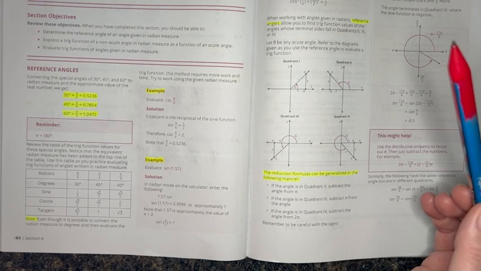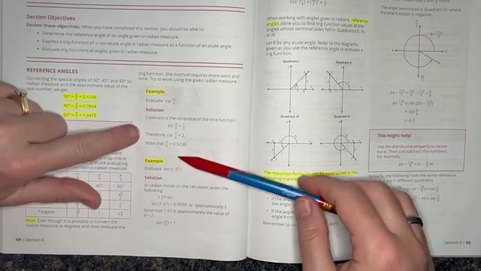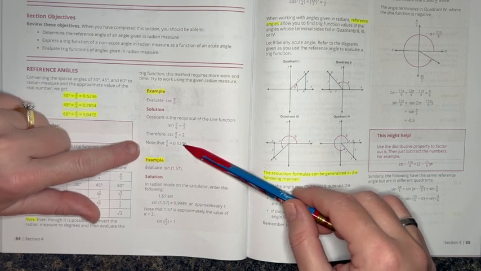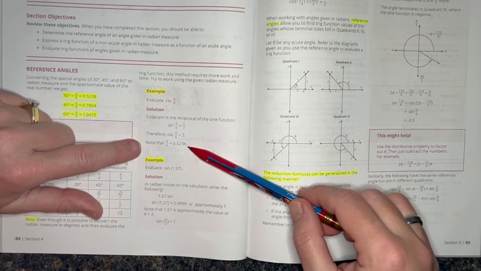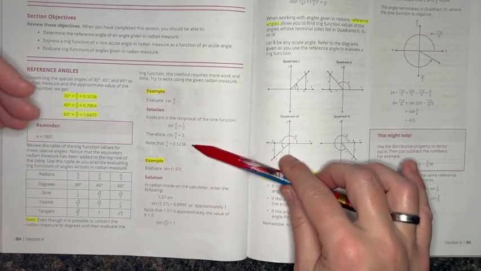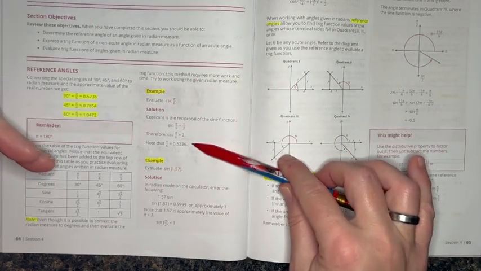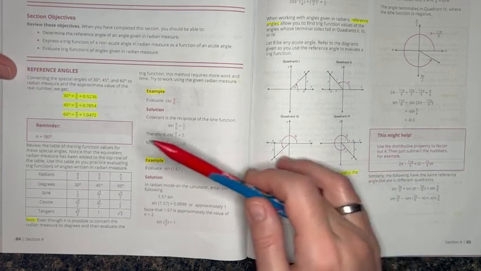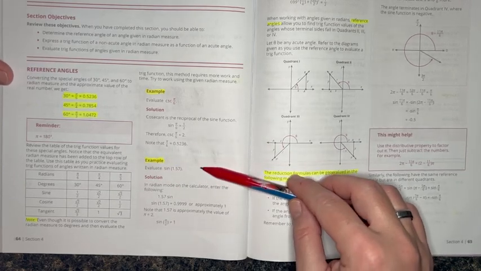I would have been fine with 2, right? Well, it's saying note that pi over 6 is 0.5236. If you put that in your calculator and did a reverse to-do, you'd be able to get 2. But let's not do that when we can just find the exact measure, right? Here it's saying evaluate the sine of 1.57.